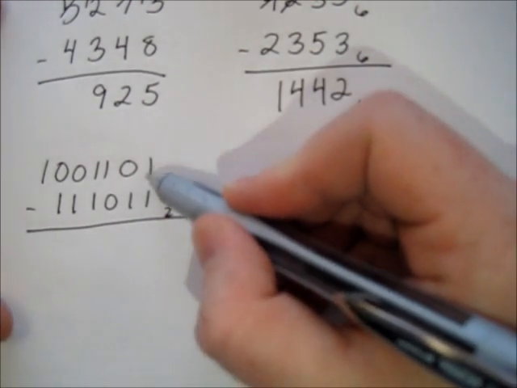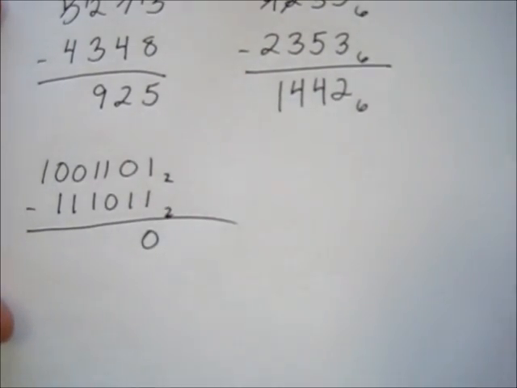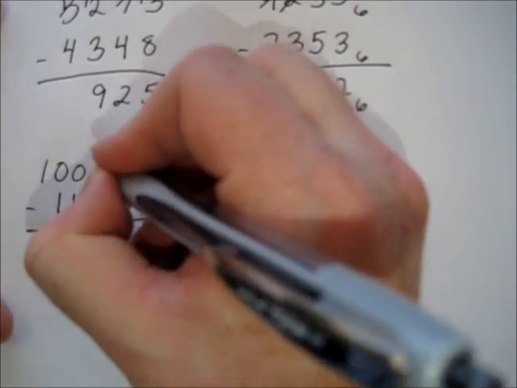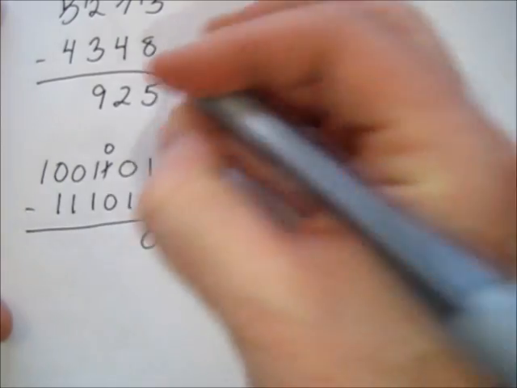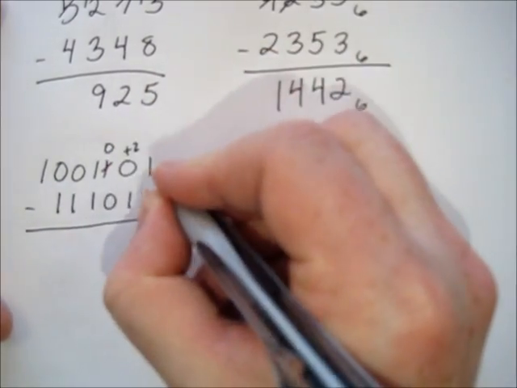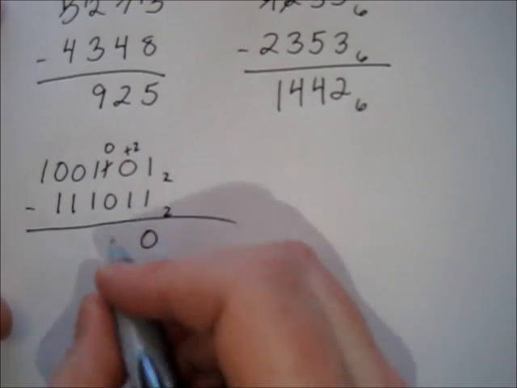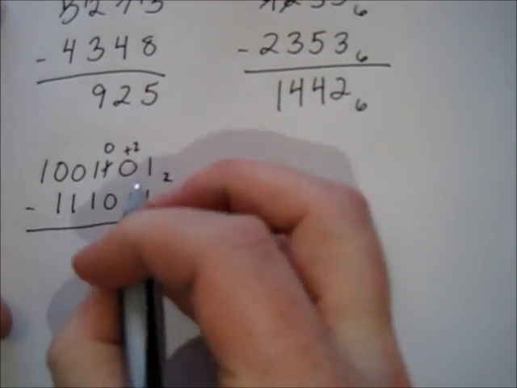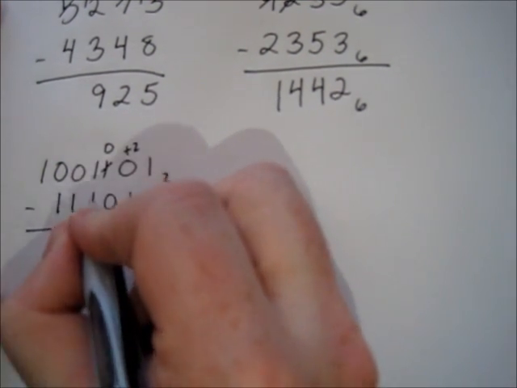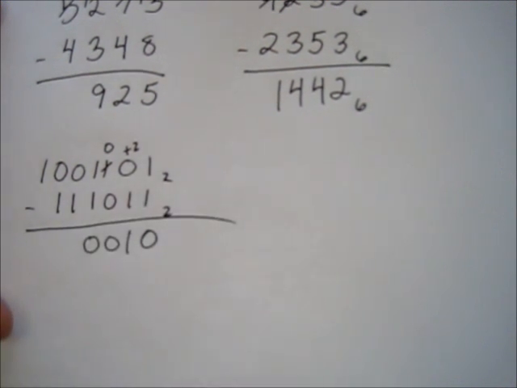So the first column here, 1 minus 1 is 0, that's fine. We just write 0. You can't subtract 1 from 0, so we borrow. That becomes a 0. We borrow 2 because we're in base 2. So 0 plus 2 is 2, minus 1 is 1. 0 minus 0, 0. 1 minus 1, 0.